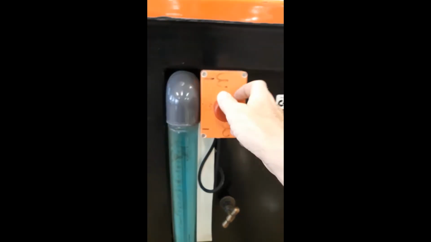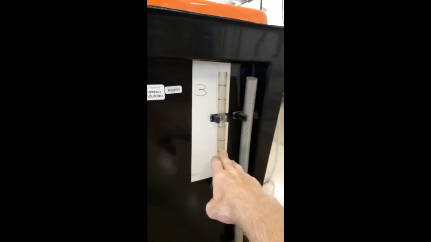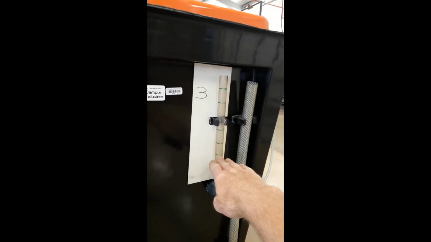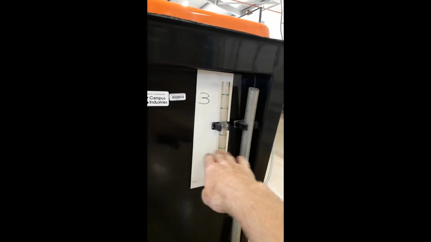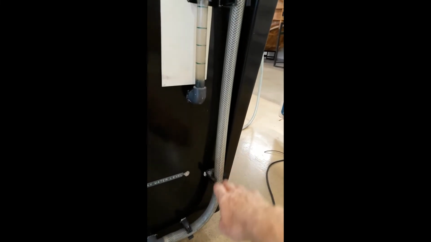Here I have the on-off button. Here I have a sight glass for the basin, meaning the water level we see here on the sight glass would be the water level inside the basin, and then this pipe at the bottom is the sight glass for the main tank, just to make sure there's enough water in the main tank for the pump to work properly.